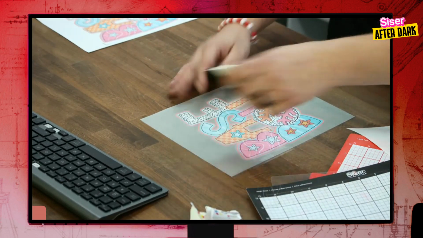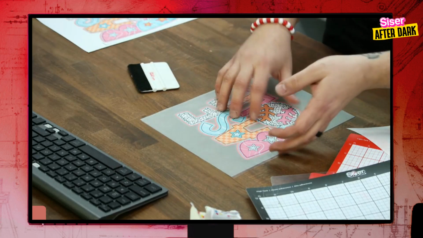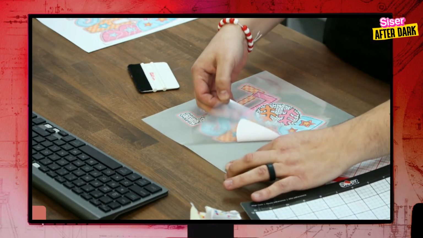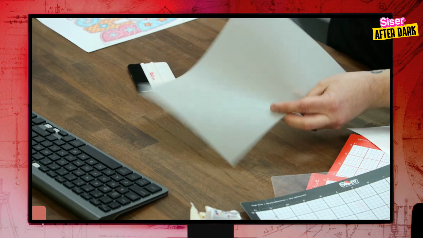And I'm going to show you too that if for whatever reason we have any lifting or we don't have a good transfer, I'll show you how to fix it. But just like that. Ooh, fancy. Look at that. So now what I want to do is I'm going to get rid of this.